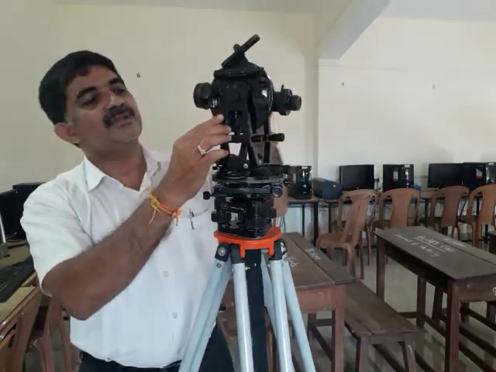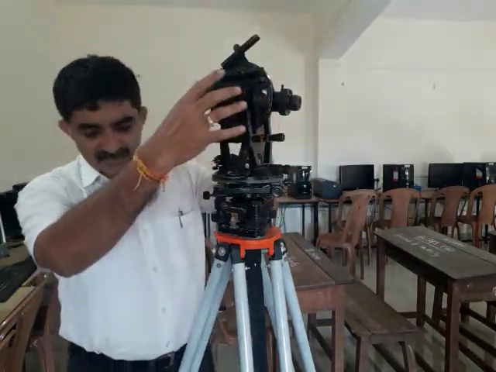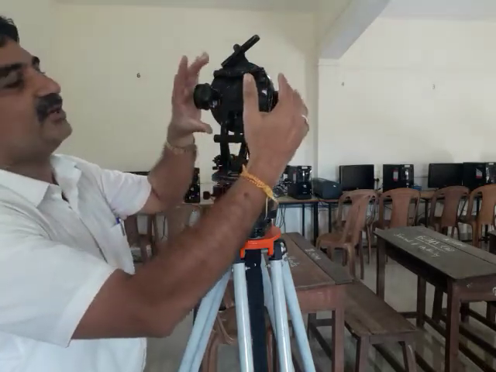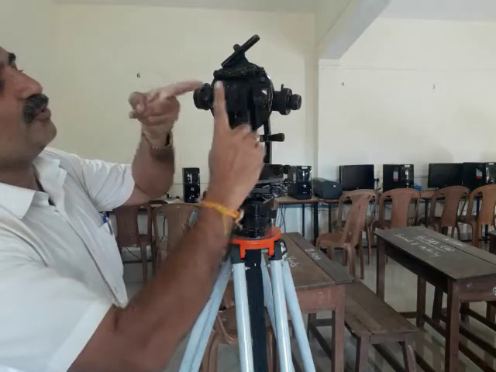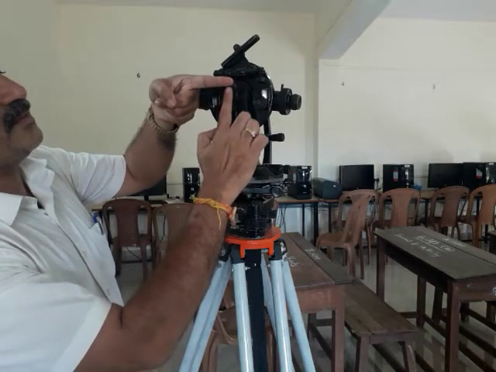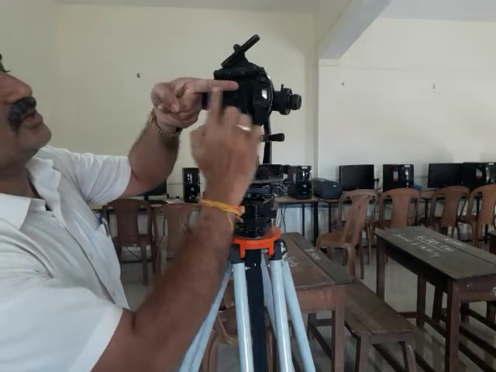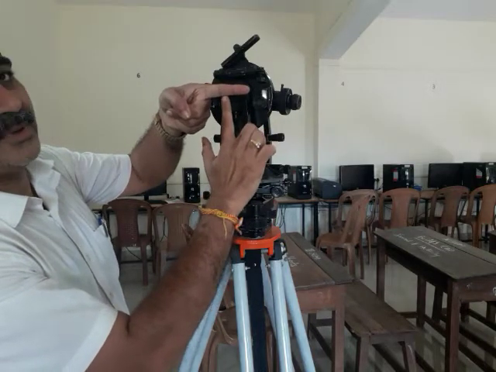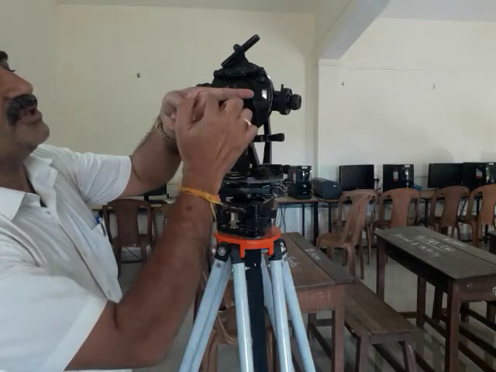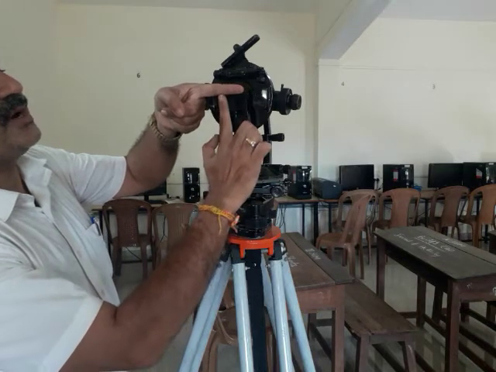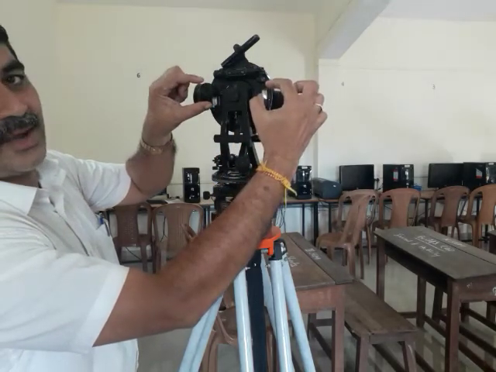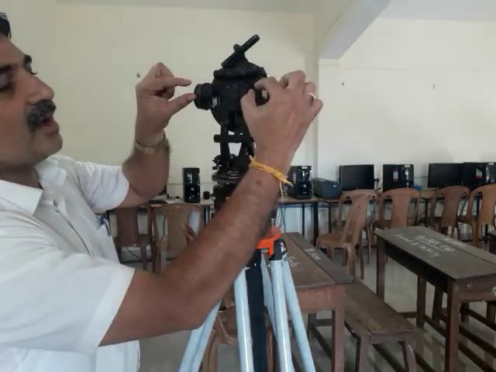Then the third important part is, inside this vertical circle casing, you can't see it here, you have two arms. One is a vertical arm, another one is a horizontal arm, in a T shape. So it is called T-frame. This is the horizontal arm, this is the vertical arm. The horizontal arm contains two verniers at its end, so that is called the vernier arm.